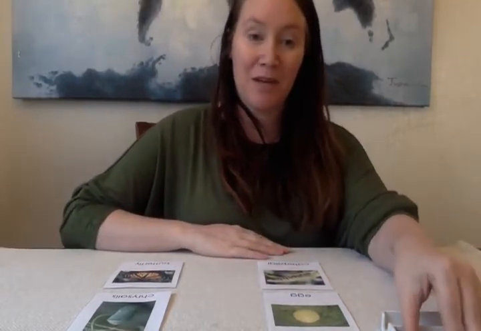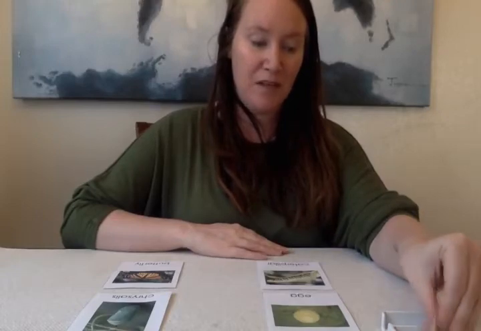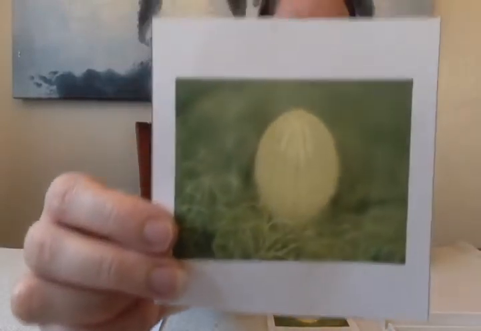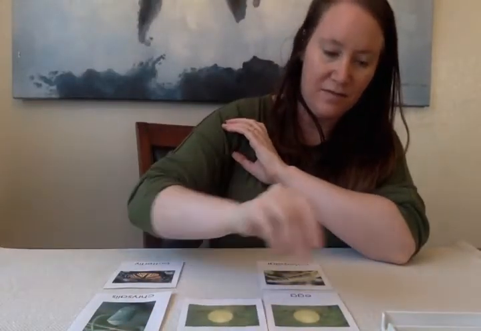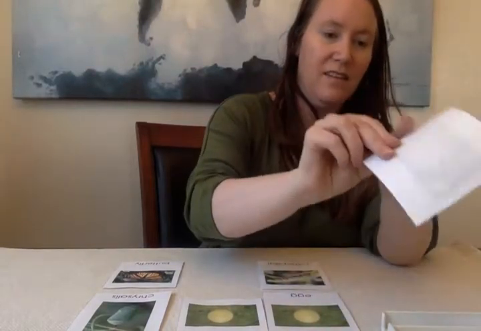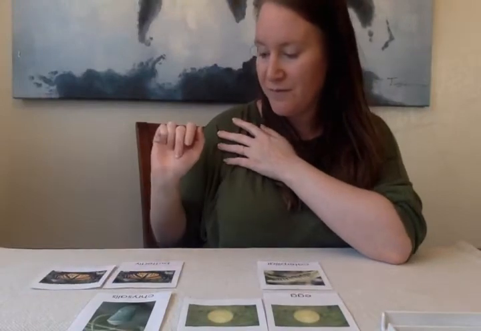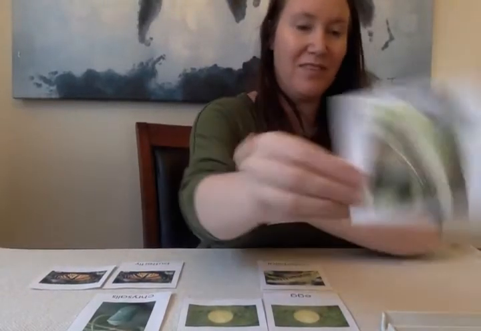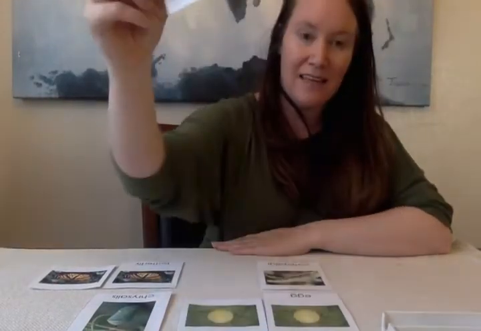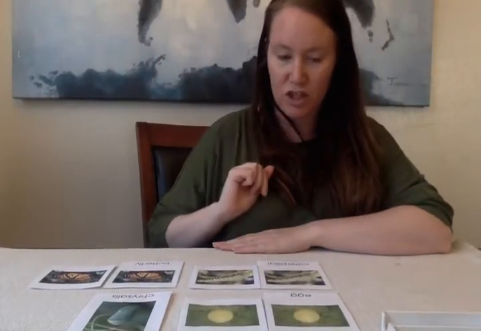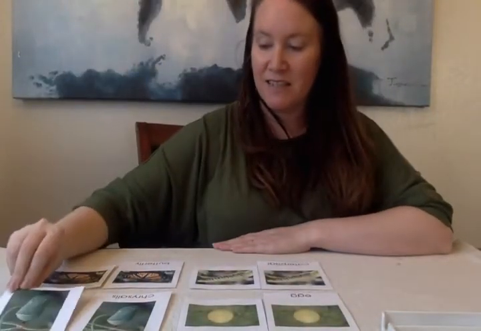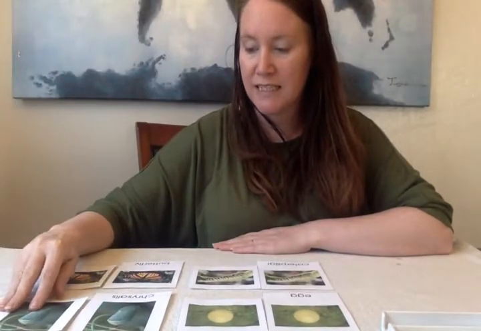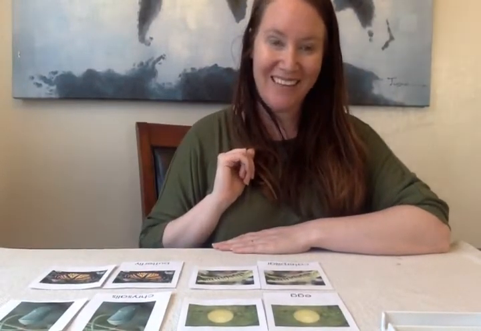Now I'm going to match the picture-only cards, okay? So if you remember, you can say the word. This is an egg. This is an adult butterfly. That's a monarch butterfly. This is a caterpillar, which is the second stage. And this is a chrysalis. This is the pupa stage when it forms a chrysalis. Okay, so those are the 4 stages.